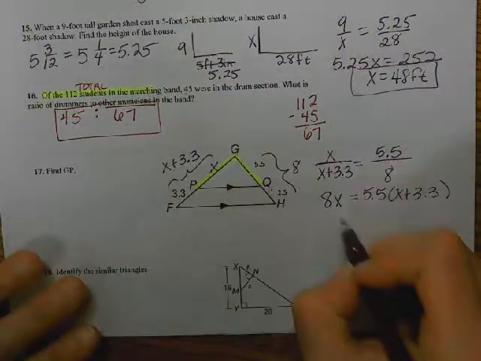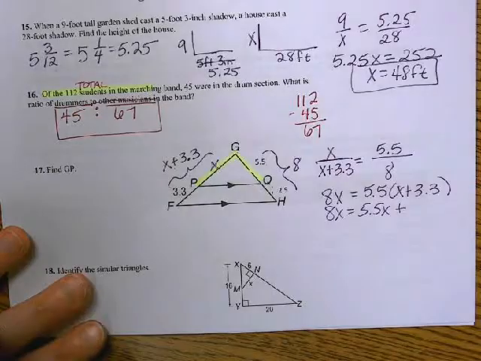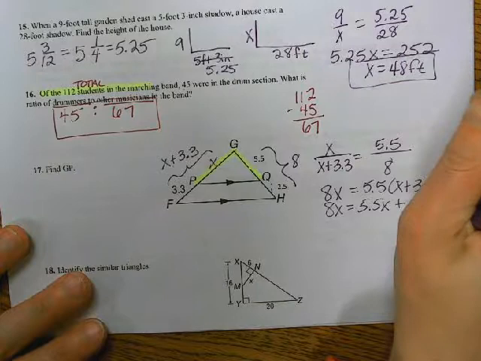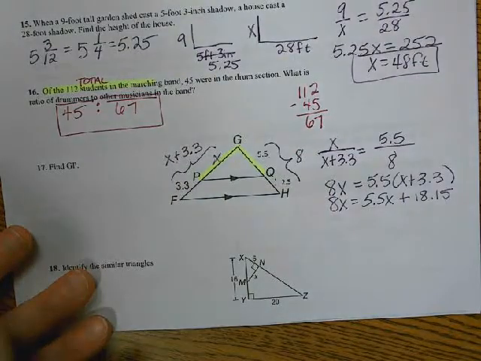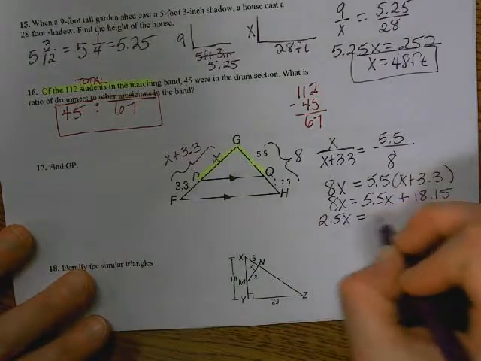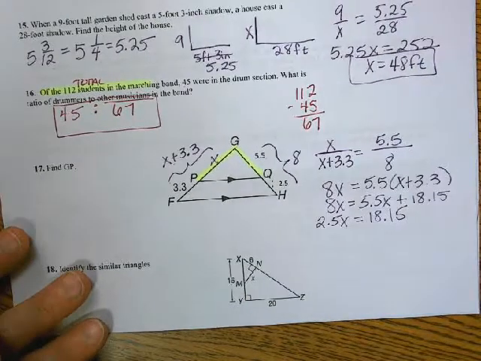Okay, so 8x equals 5.5x plus, and then 5.5 times 3.3 is 18.15. 8 minus 5.5. 2.5x equals 18.15, and then we divide.